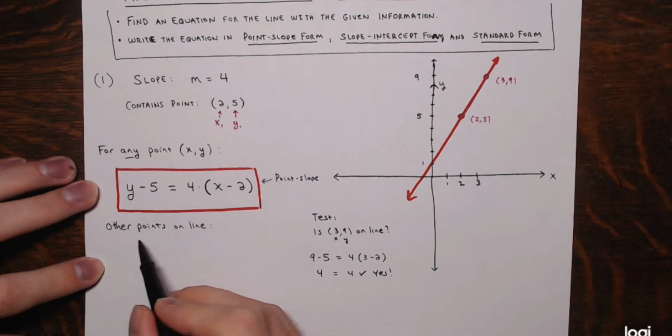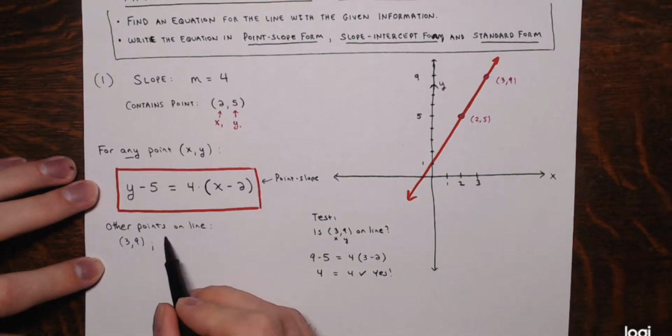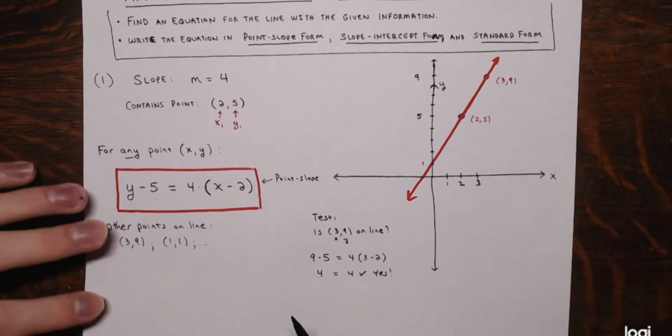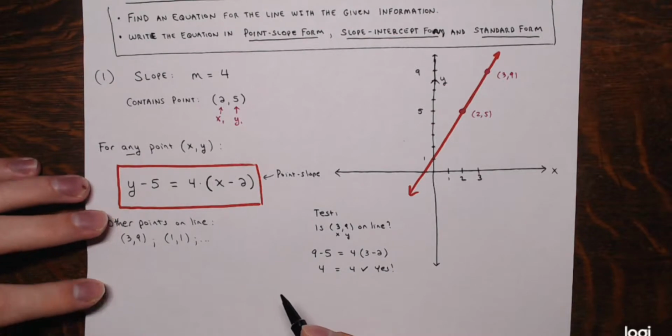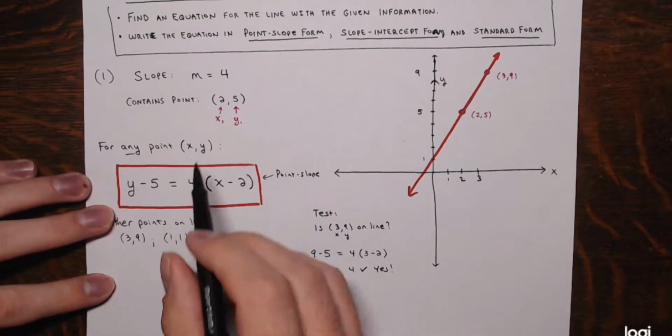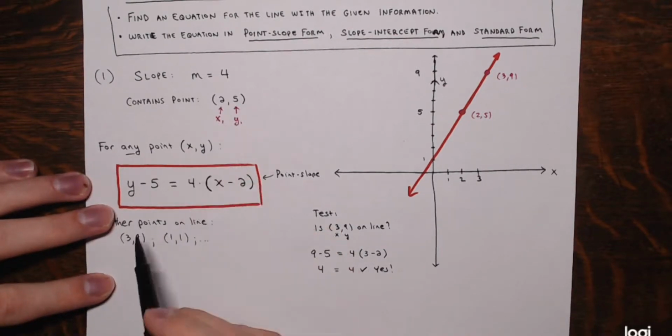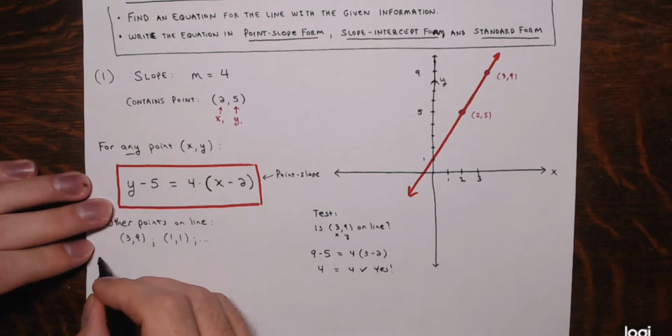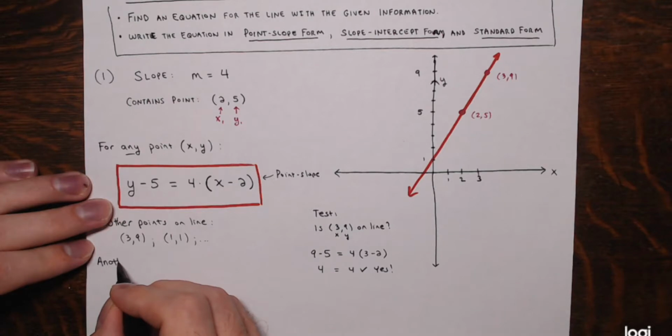We know that (3, 9) is on this line. We know that (1, 1) would be on this line, etc. So I could use these points instead of the point (2, 5), I could use the point (3, 9). And so we get another equation for this line.